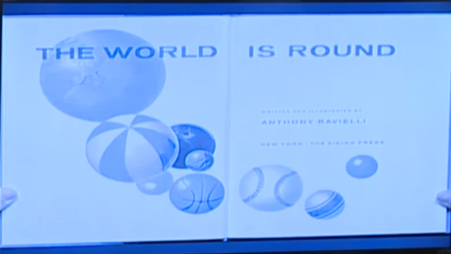And what is interesting about this book is that the Library of Congress in its general collection has two editions of this book. And they're identical to each other, except for one two-page spread, namely pages 46 and 47. And this is what they look like.